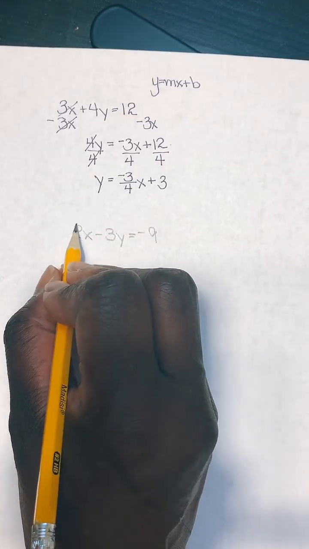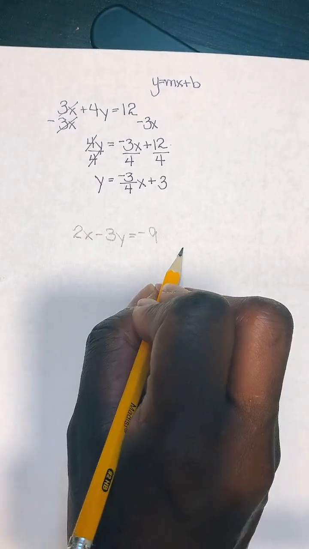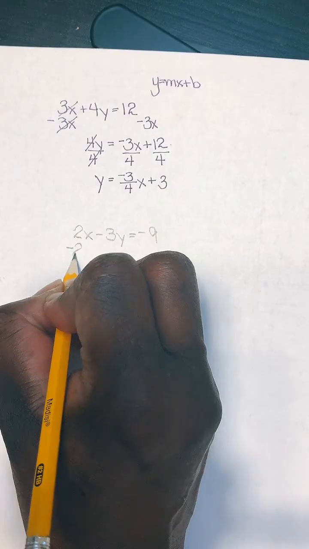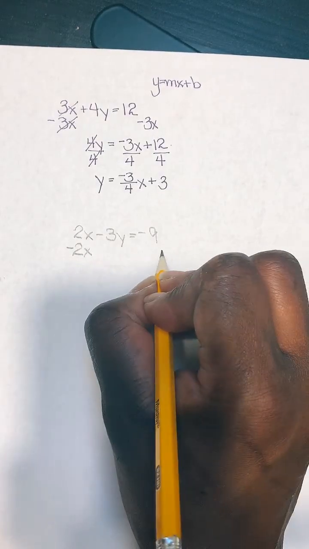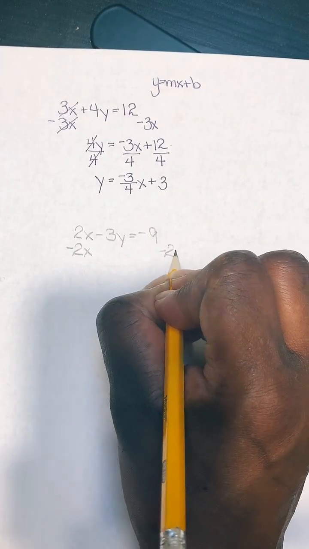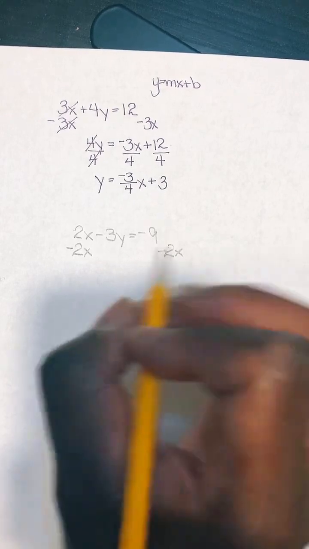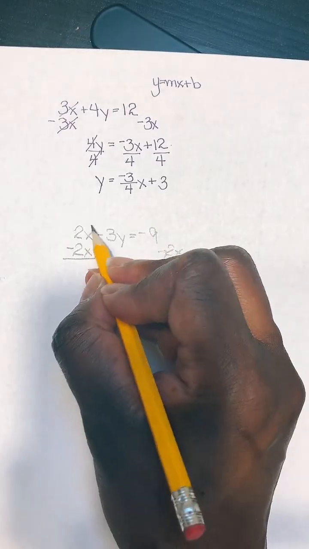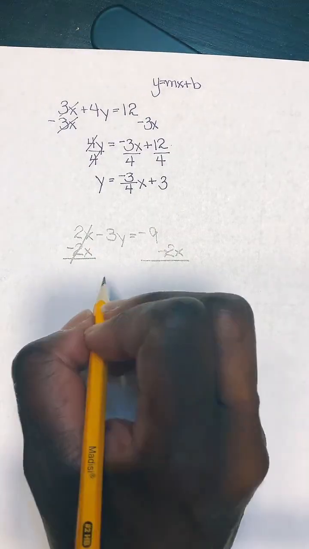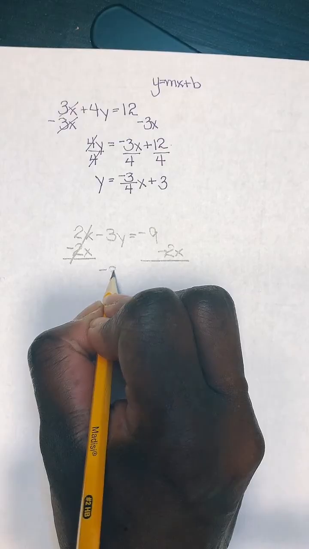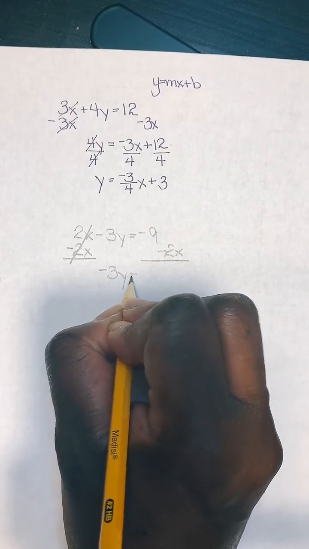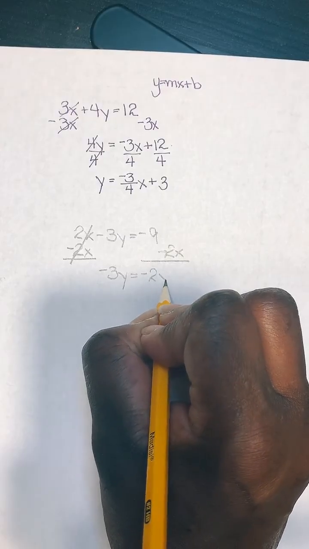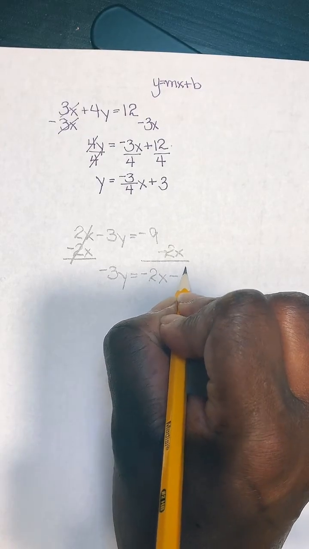So that means this positive 2x needs to go away. Get them away from you. You just want to chill in the club, but here they come. I want to be all happy and in your business. So now subtract them out of your life. They cancel out. So now you have a -3y is equal to -2x minus 9.